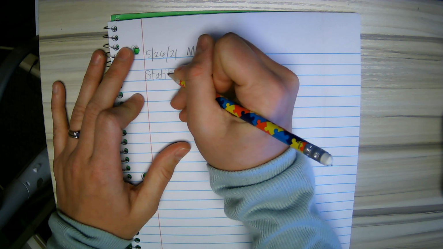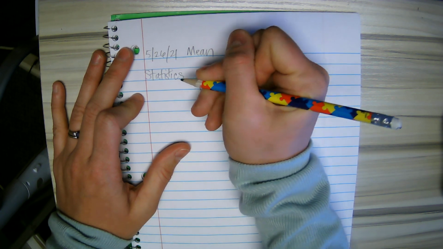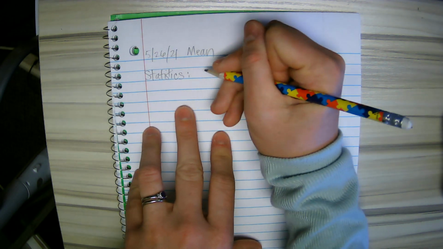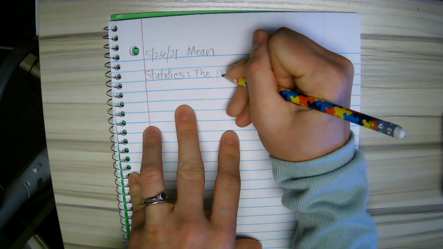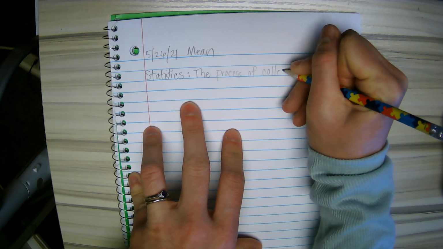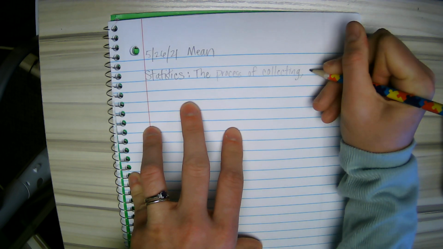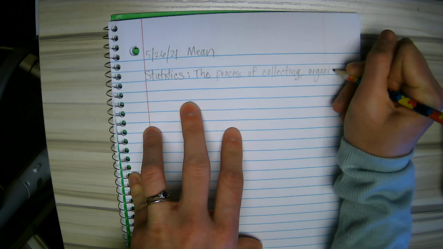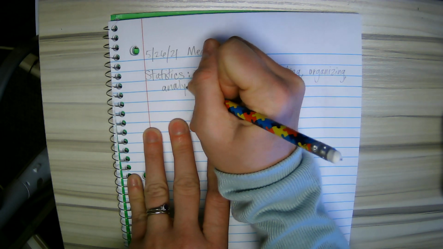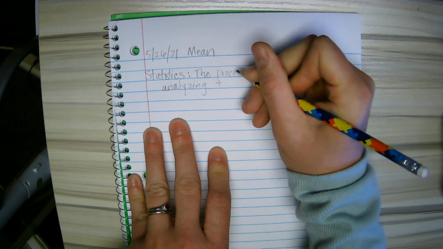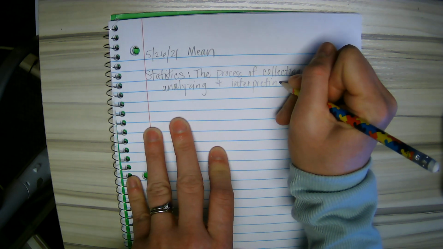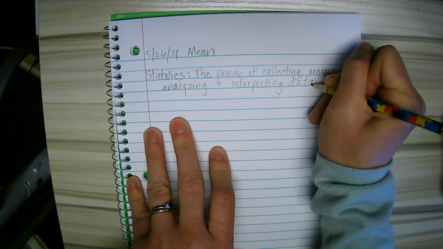Statistics, you need to know, is the process of collecting, organizing, analyzing, and interpreting data.